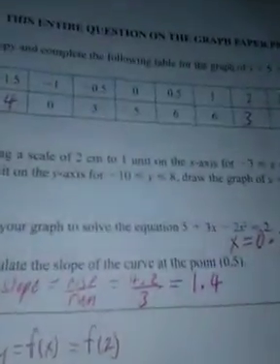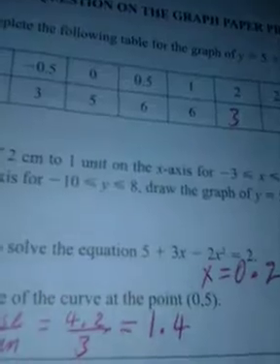And I think the last question is, part C, sorry about that. Using the graph to solve the equation 5 + 3x - 2x² = 2. So, when y is equal to 2, what do I get? So when y is equal to 2, I just go over here.